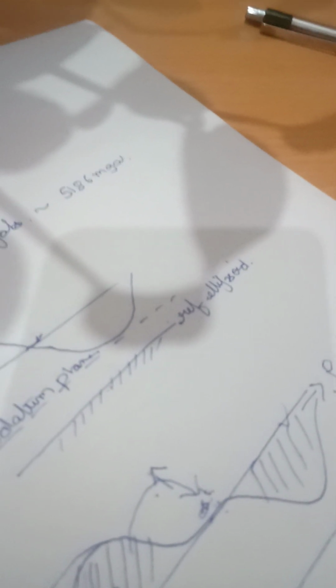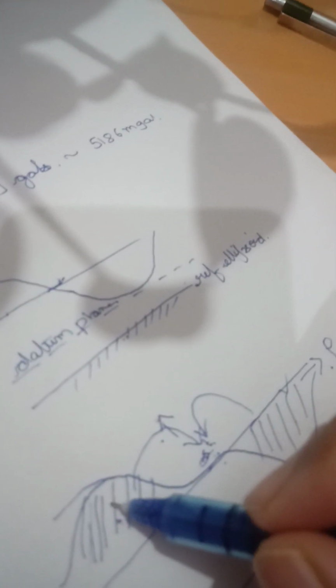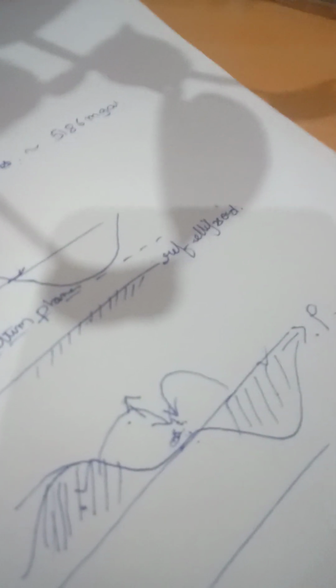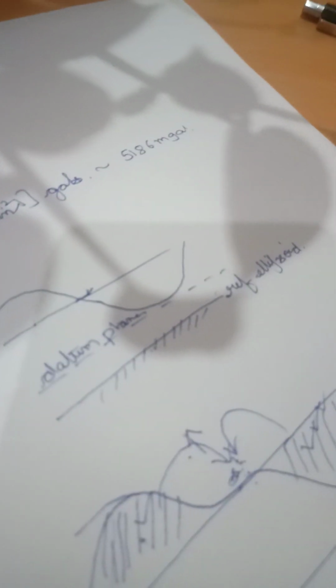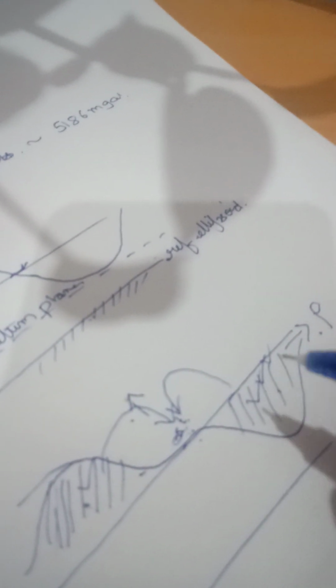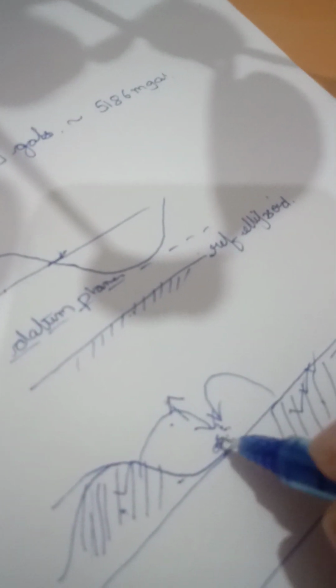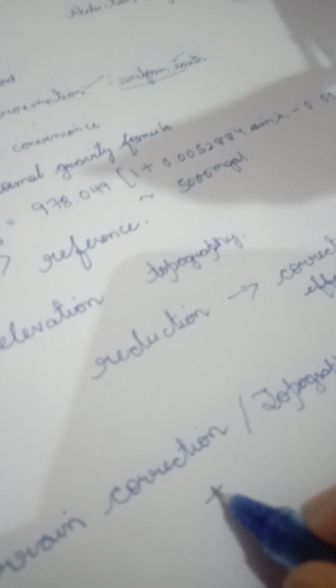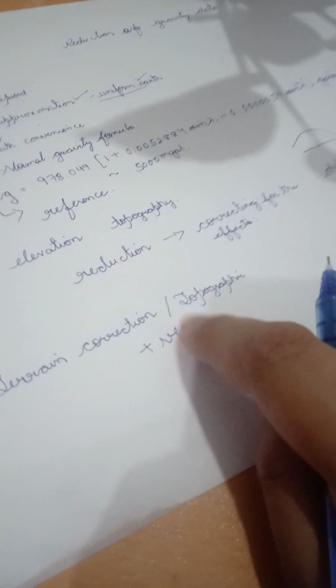So in both cases, that is for compensating for the effects of the hill and the valley or depression, we have to add the gravitational attraction because of the hill and the material that we imagine to be filling the depression or the valley. So whether it is topographic positive relief or topographic negative relief, we add the topographic correction to the measured value of gravity. So topographic correction is always positive.